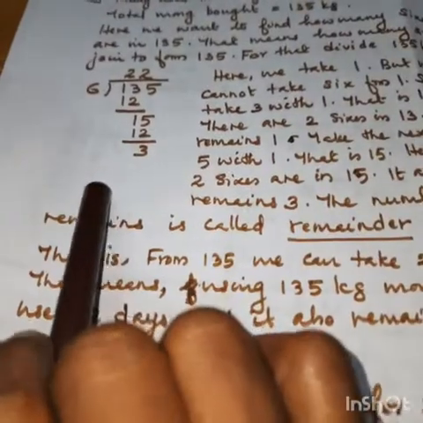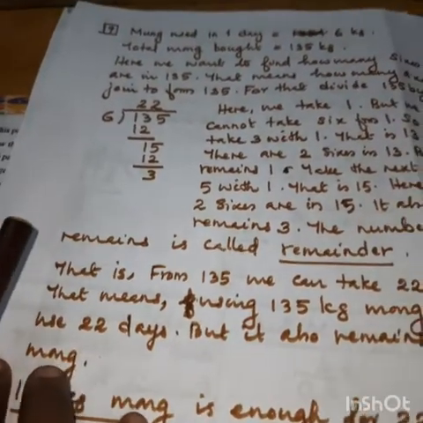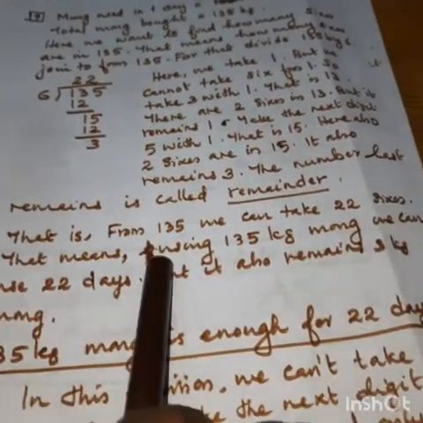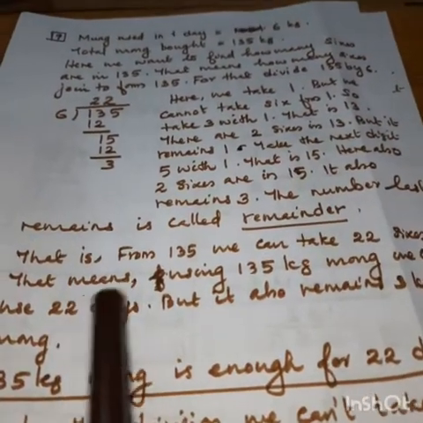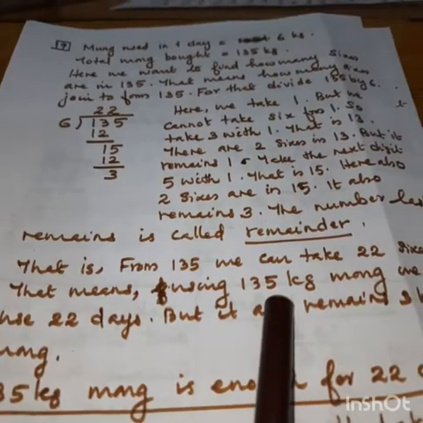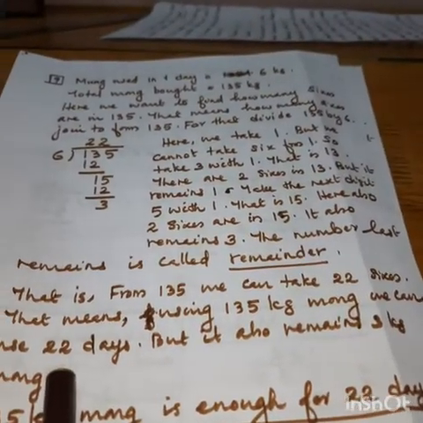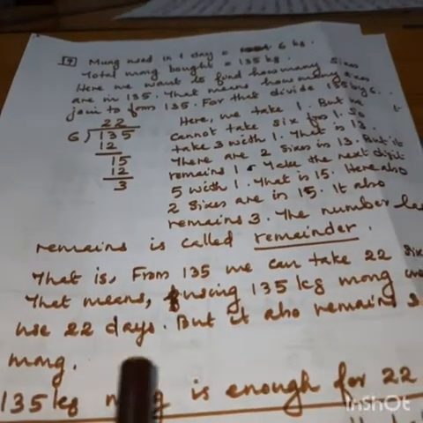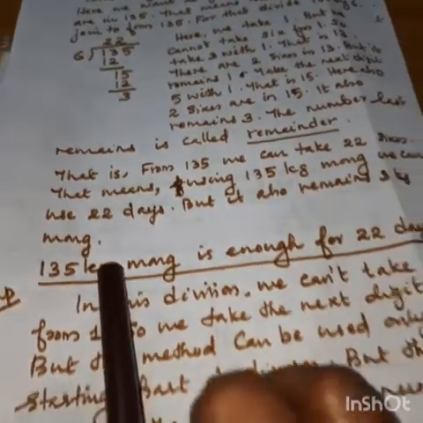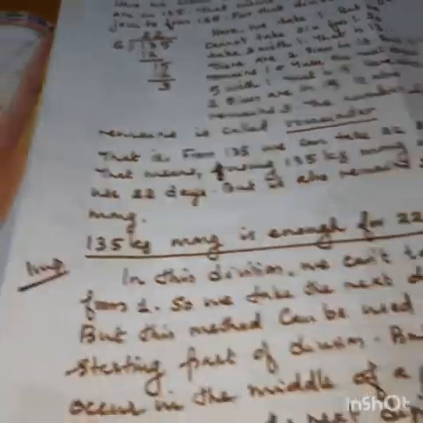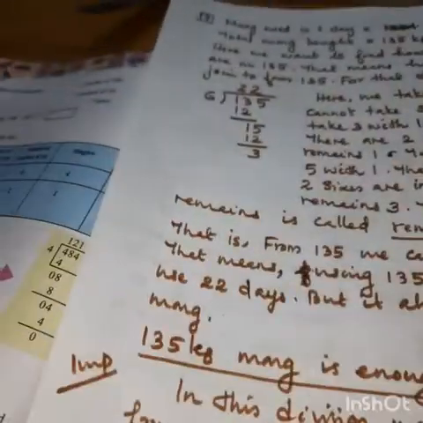And the number remaining is called a remainder. That is, from 135 we can take 22 sixes. That means using 135 kilograms of mung, we can use it for 22 days. But it also remains 3 kilograms. 135 kilograms is enough for 22 days.